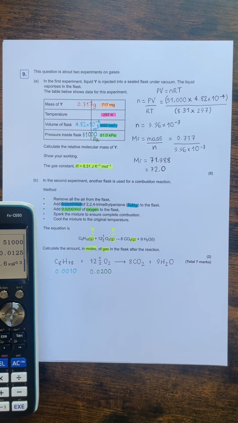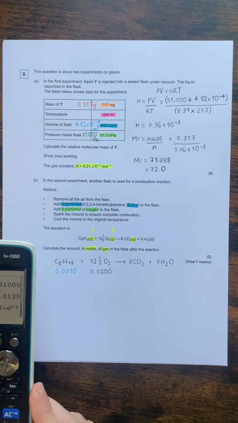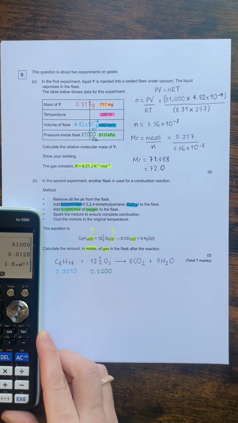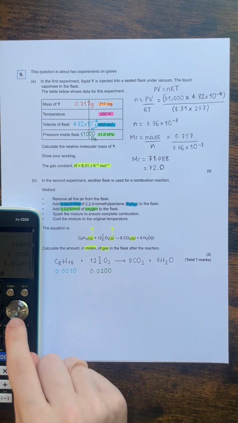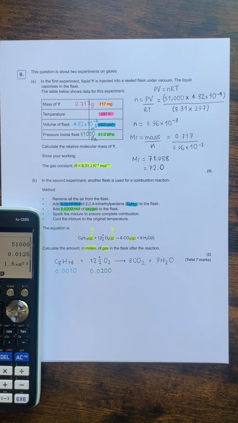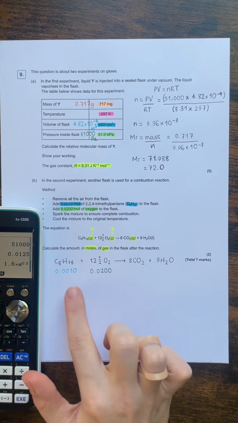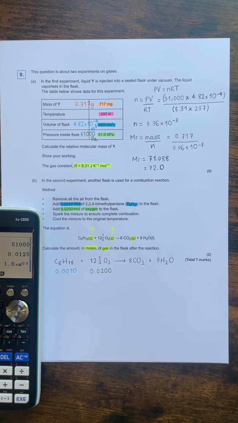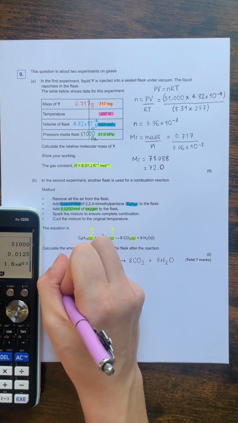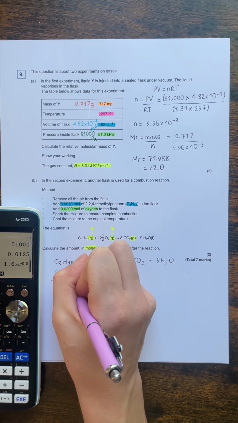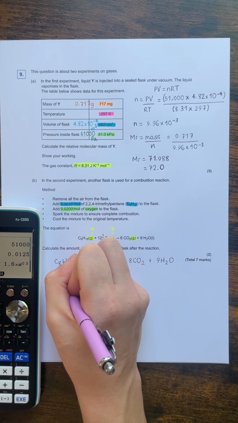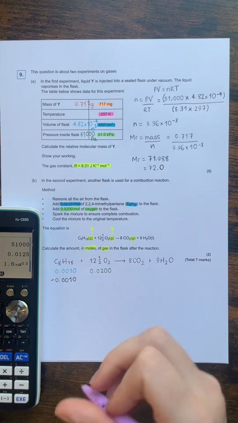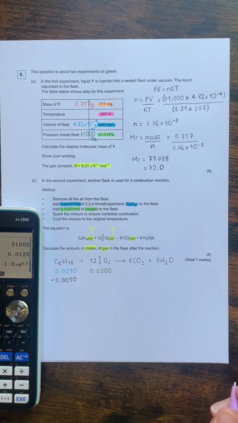Why is that important? 2 reasons. First of all, we always use the limiting reagent when we're then figuring out the moles of anything else in the equation that we've made. And 2, we're going to have to figure out how much excess oxygen is left over. So we are going to use up all of the 0.0010 moles of the alkane. So we're going to have none of that left over contributing to the final amount of moles.